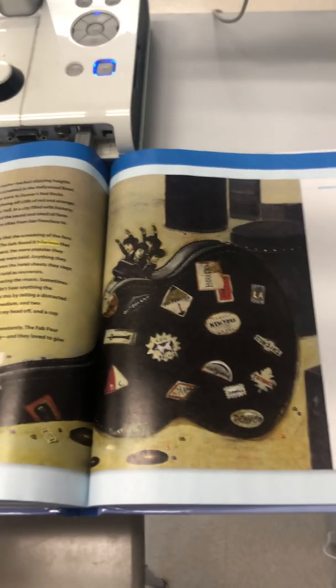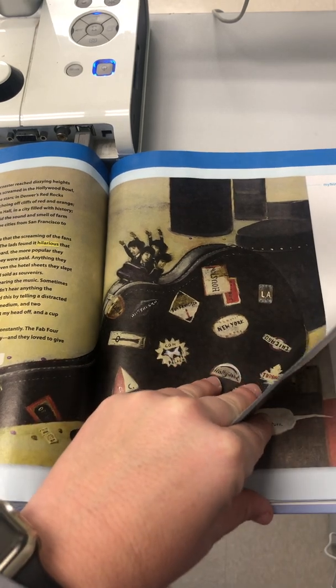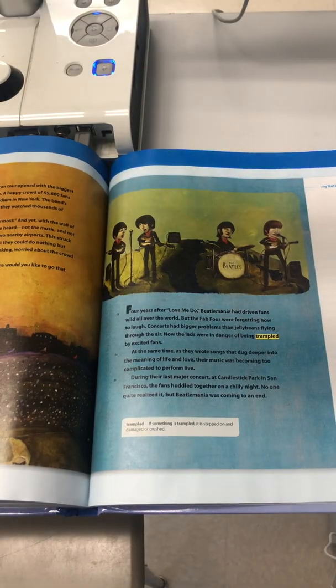And then let's go to page 336. All right, we're going to reread paragraphs 49 and 50, paying particularly close attention to an example of figurative language. Here's our question. What example of descriptive and sensory words do the authors use to help you visualize the Beatles' arrival at the Shea Stadium?